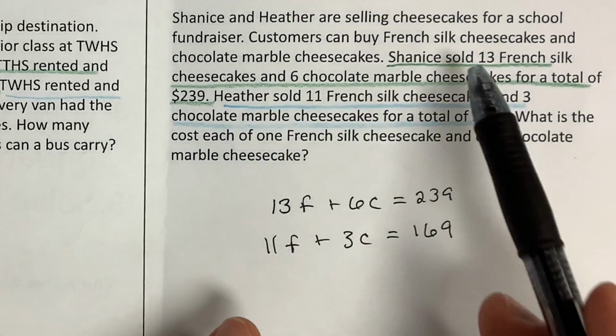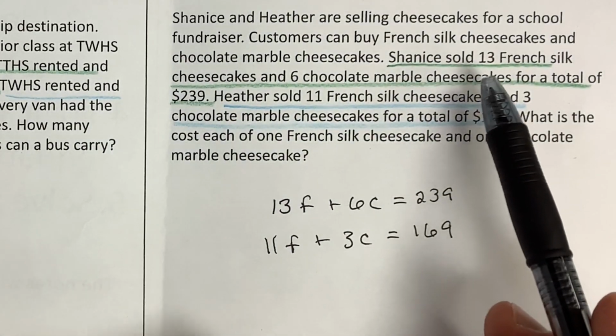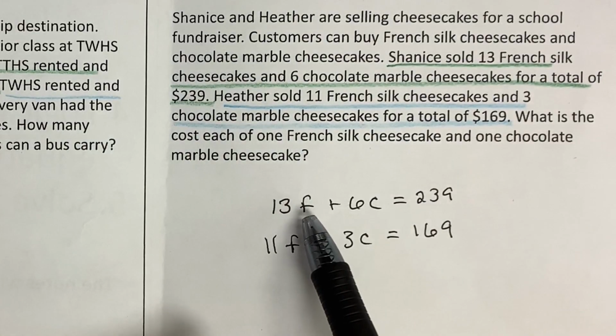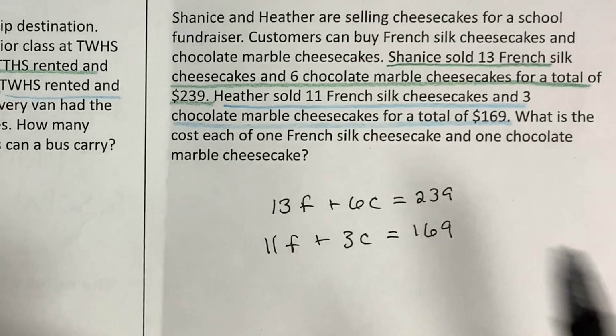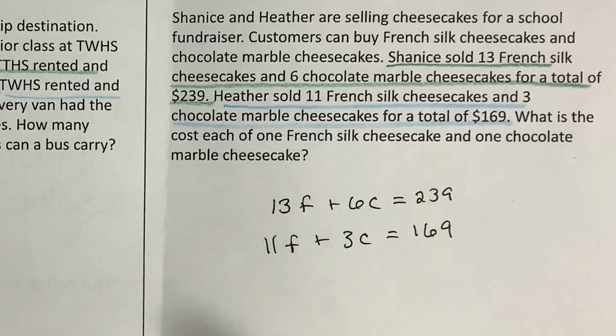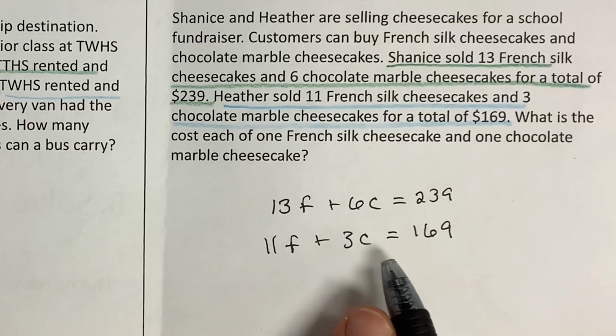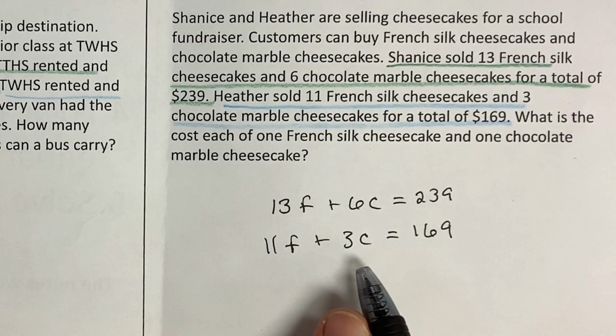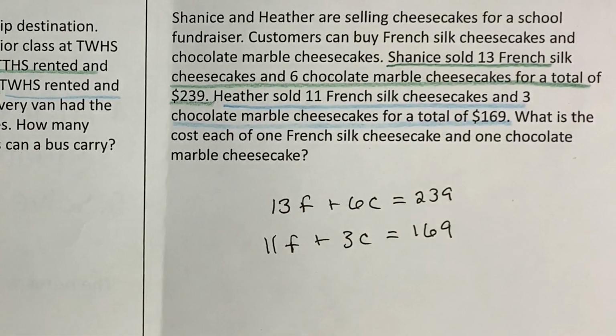Over here, I'm talking about pies now, 13 French silk pies, F for French silk, and C for chocolate. I'm adding chocolate, total of $239. My second scenario, I had 11 French silk, 3 chocolate, total of $169. And that's it, guys. It's that simple, all right?